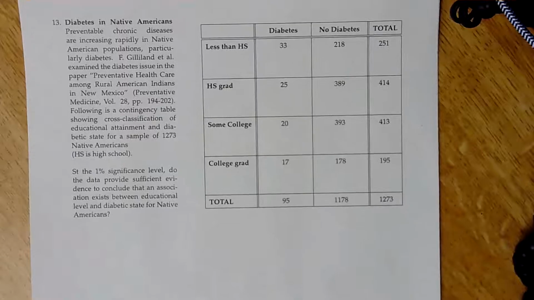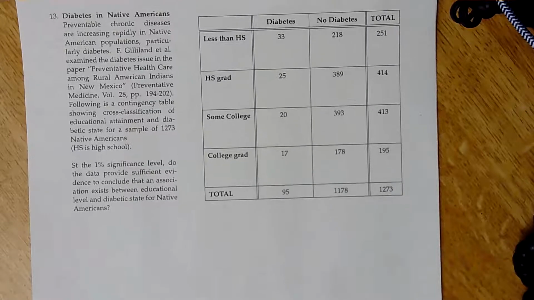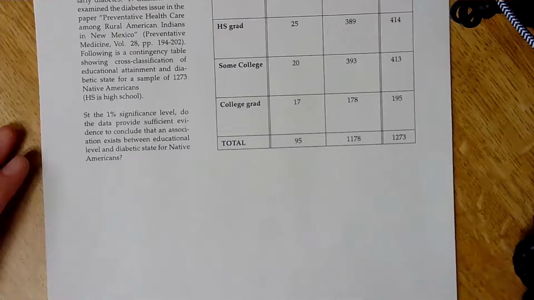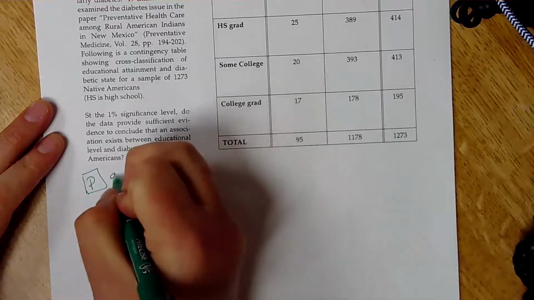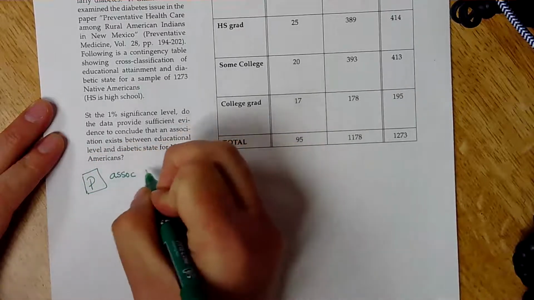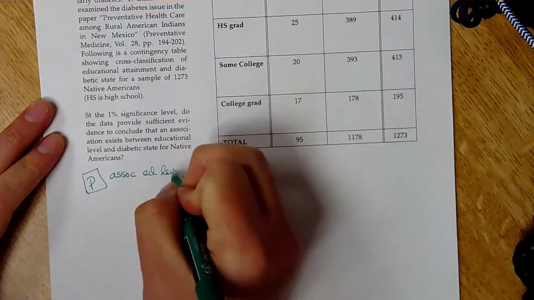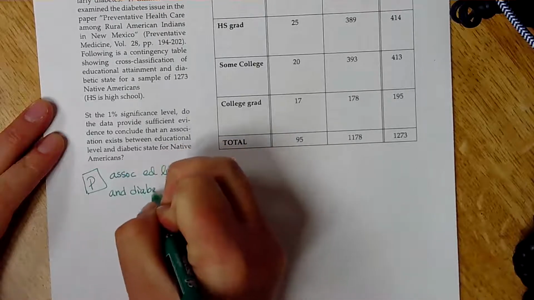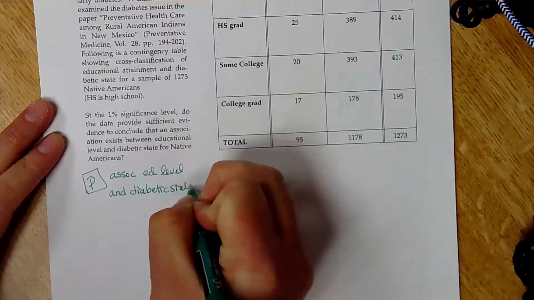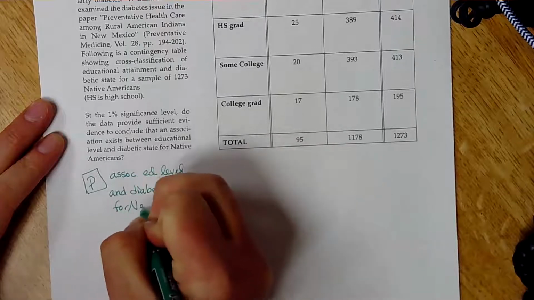Okay, so hopefully you gave that a try, and I'm hoping you gave that a try in Excel. So we are being asked to look at, is there an association between the education level and diabetic state for Native Americans?